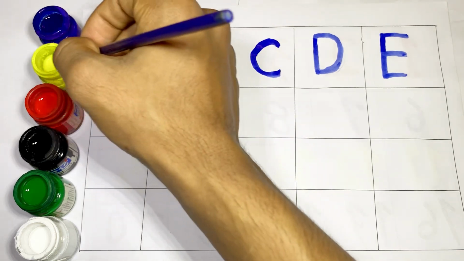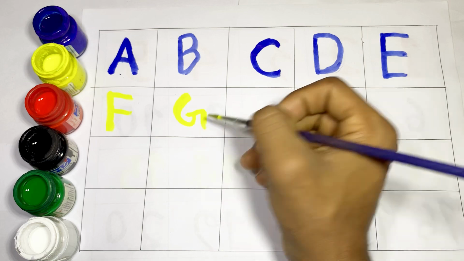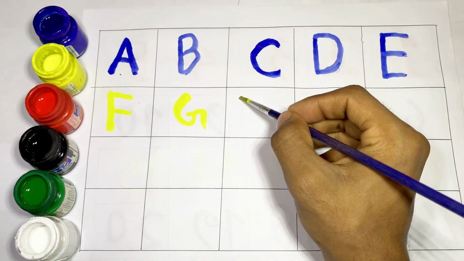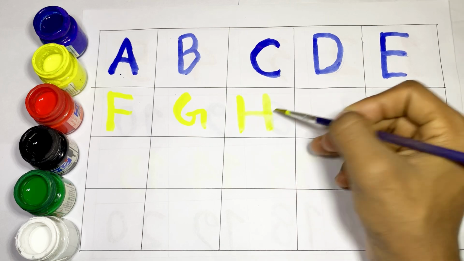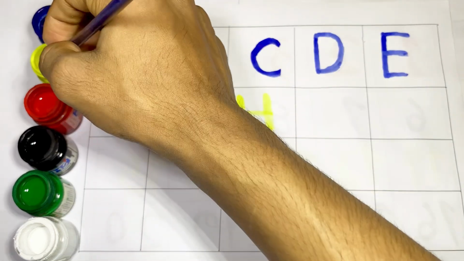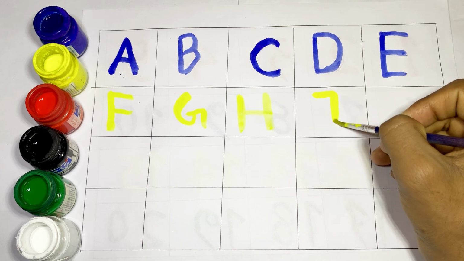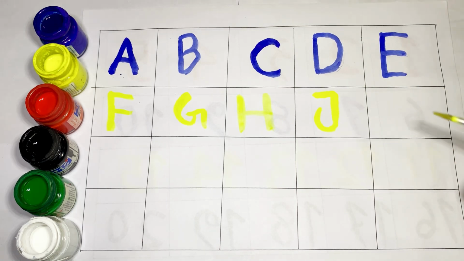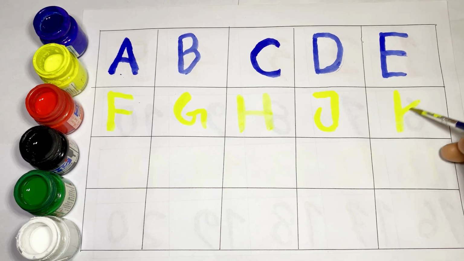Kids, again use yellow color and draw G. G for God, G for grapes. H. H for hand, H for helicopter. Kids, again use yellow color and draw J. J for joker, J for jackfruit. K. K for kite, K for king.